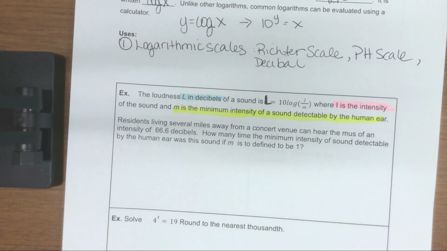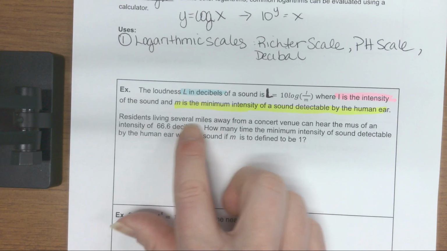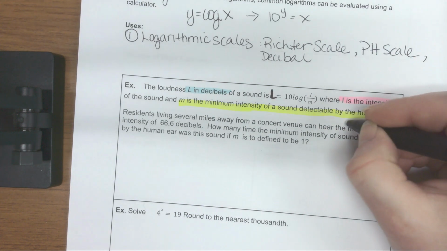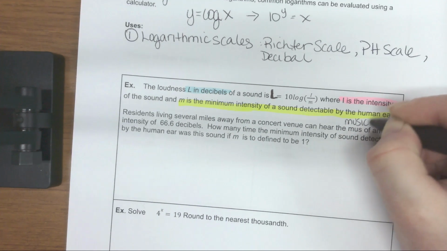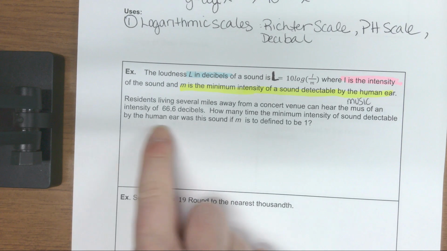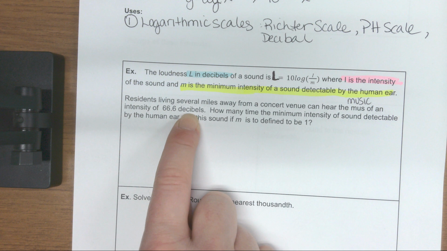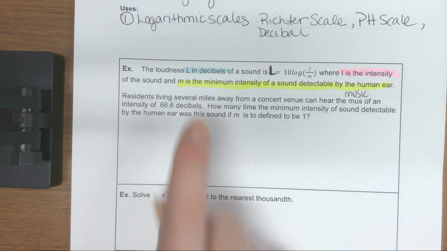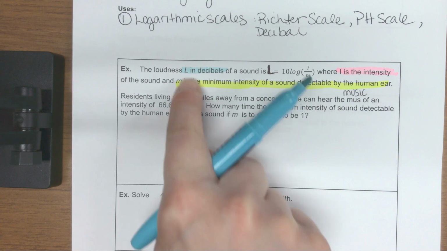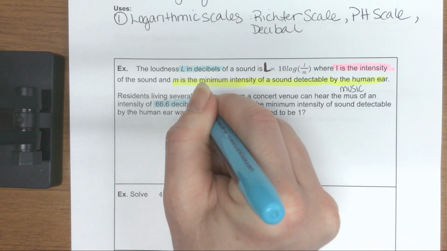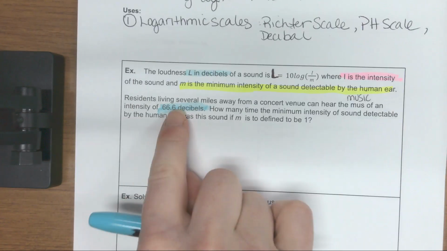So, residents living several miles away from a concert venue can hear music of an intensity of 66.6 decibels. So I'm going to stop right there. This is decibels, that's L. So I'm going to highlight, because I'm using colors, I'm going to highlight mine in blue. In a moment, I'll put that in over there.